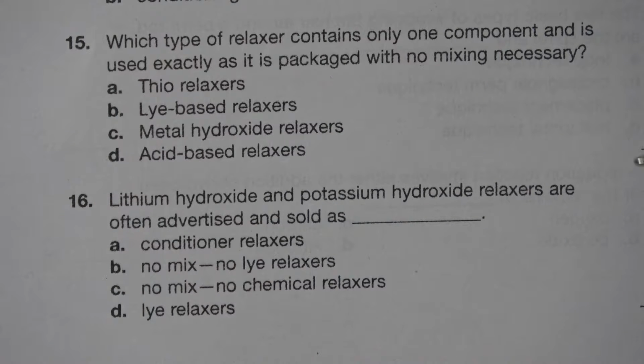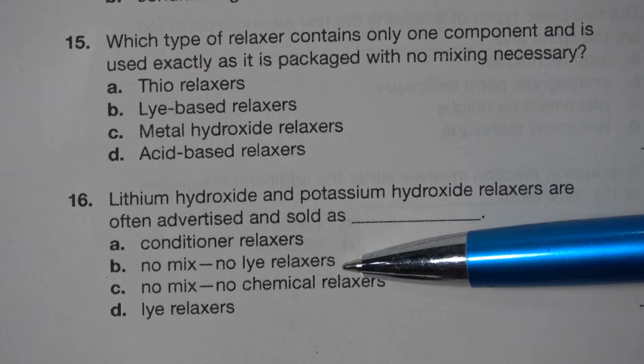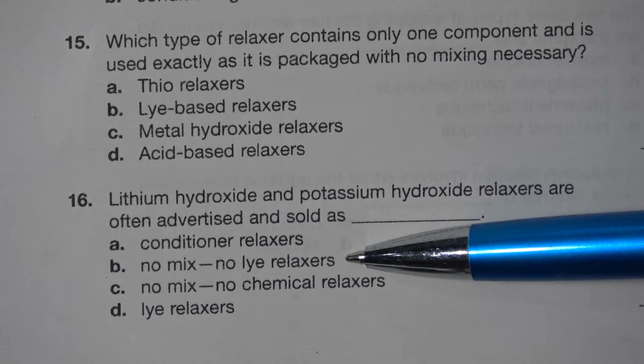Number 16. Lithium hydroxide, guanidine hydroxide, and potassium hydroxide relaxers are often advertised and sold as blank. Is it A, conditioner relaxers, B, no mix, no lye relaxers, C, no mix, no chemical relaxers, or D, lye relaxers? And your correct answer is B, no mix, no lye relaxers.